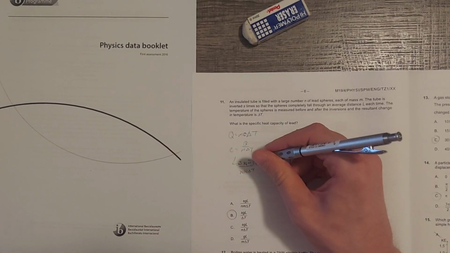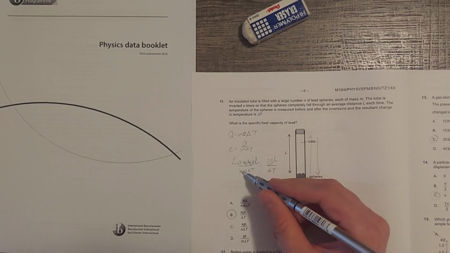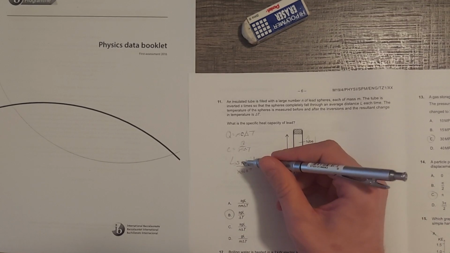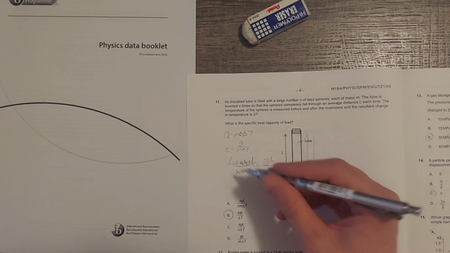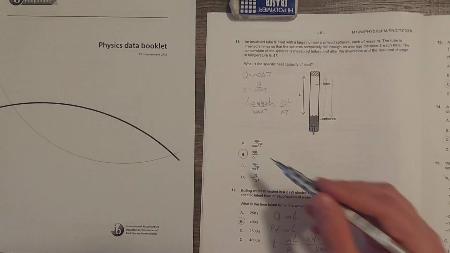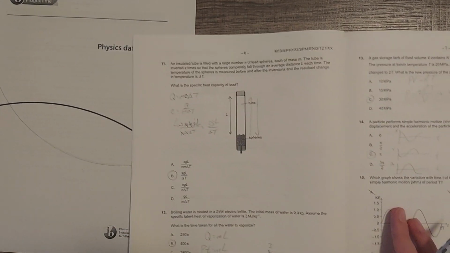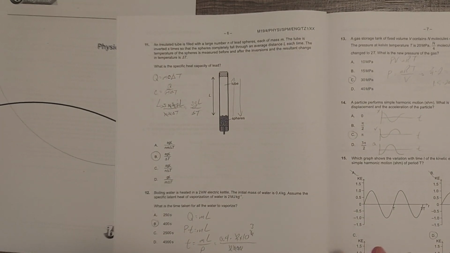So then the N cancels out, the m cancels out. Oh, and the mass, of course, is the mass of each sphere times the number of spheres. So same thing here. So the N cancels out, the m cancels out. We're left with SgL over delta T. SgL over delta T. That's B. This is a bad question, in my opinion. I see what they're going for, but I'm not a fan of it.